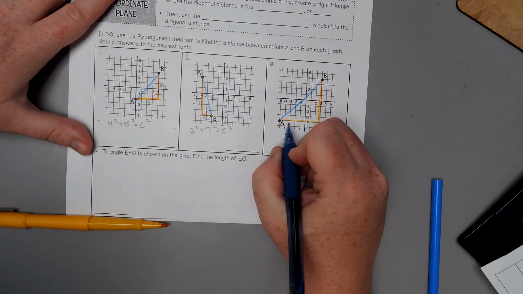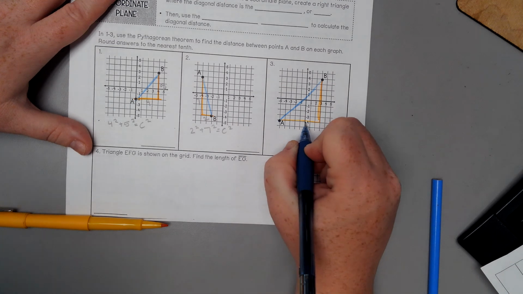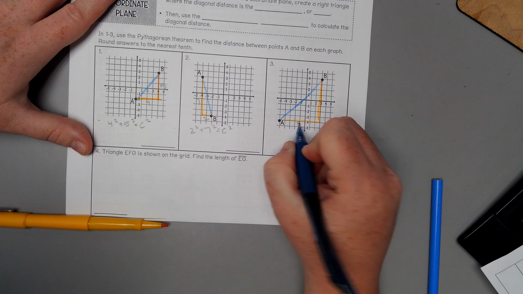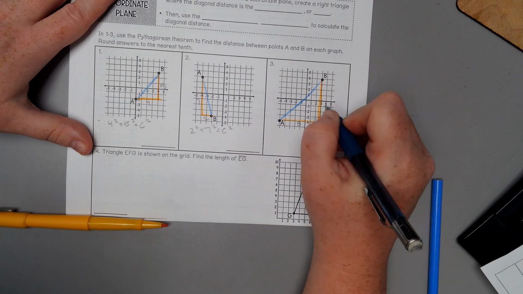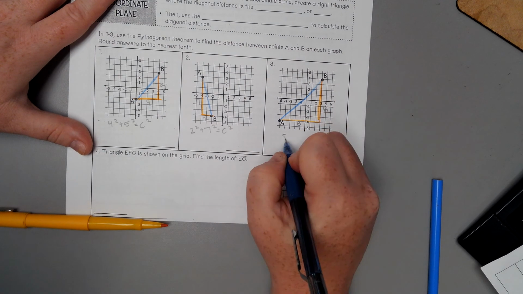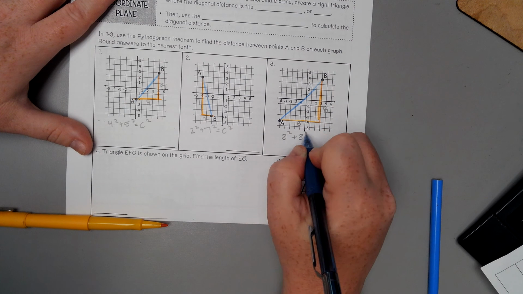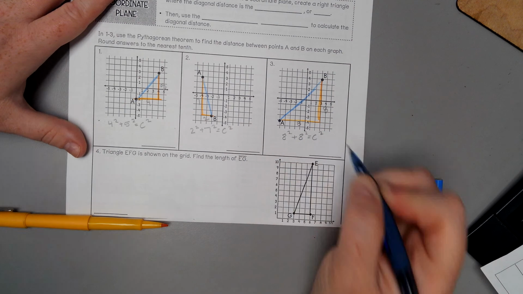So we have 1, 2, 3, 4, 5, 6, 7, 8 by 1, 2, 3, 4, 5, 6, 7, 8. So 8 squared plus 8 squared equals c squared.